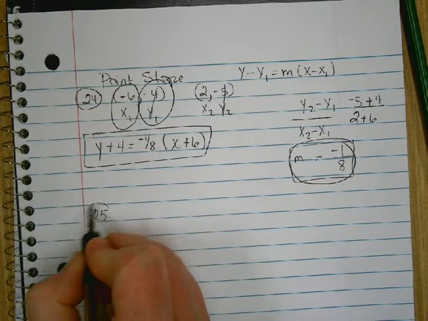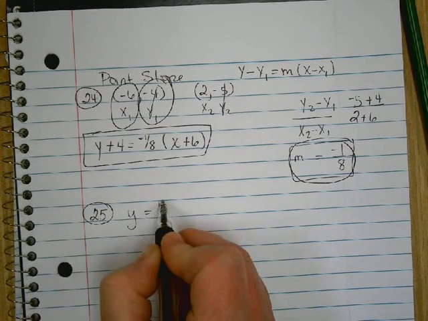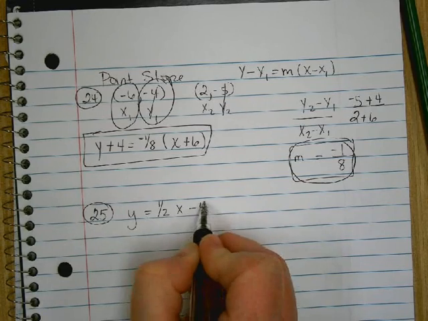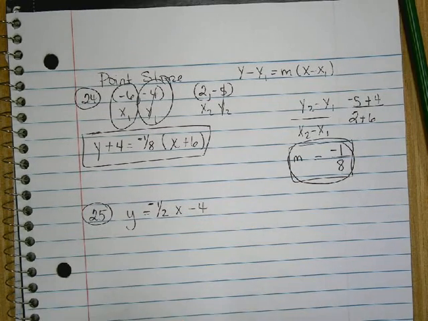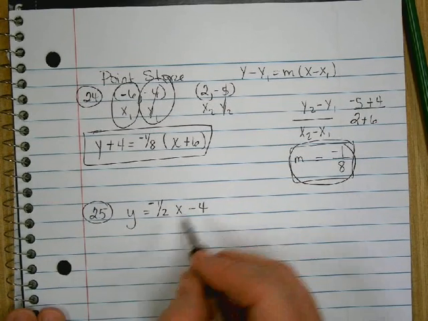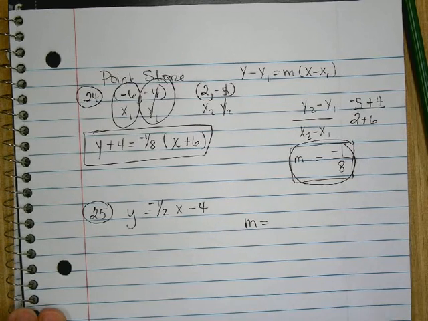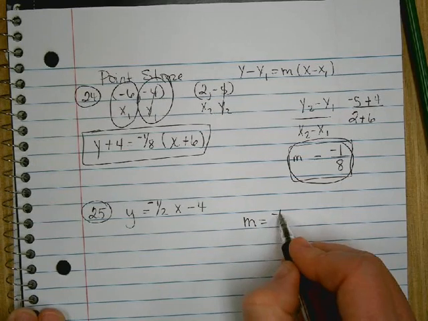25. Y equals 1/2 x minus 4. No, that's got a negative on it. What is the slope of this line? -1/2. That's all they're asking you to do in that problem.